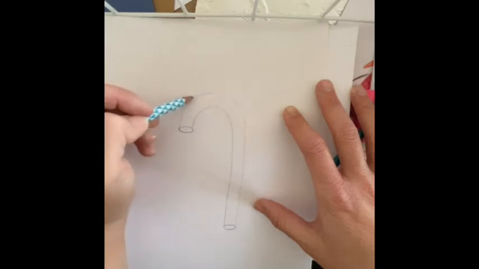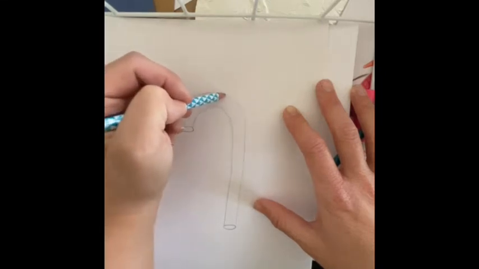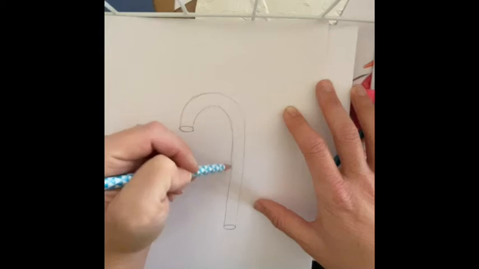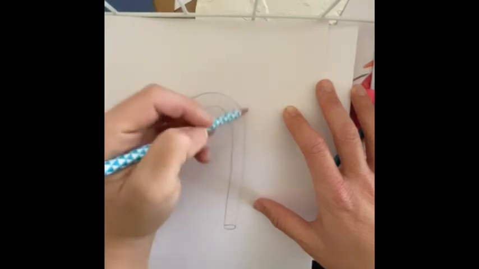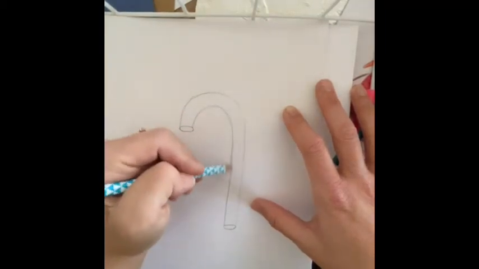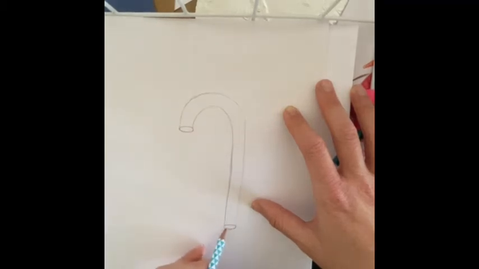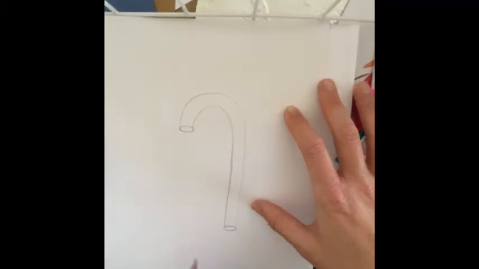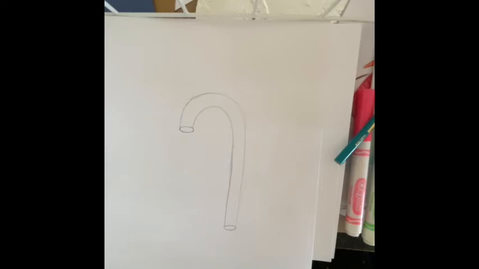See, we're still using that J shape for the candy cane. You can sharpen up your lines in a little while, okay? So now, this little oval ellipse makes it look like the bottom of the candy cane.